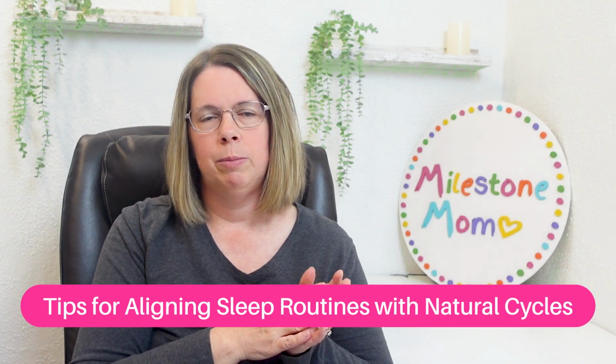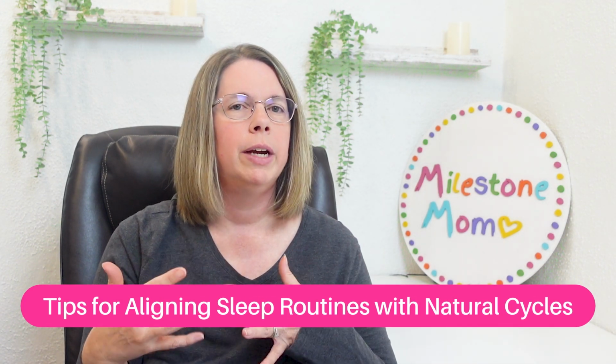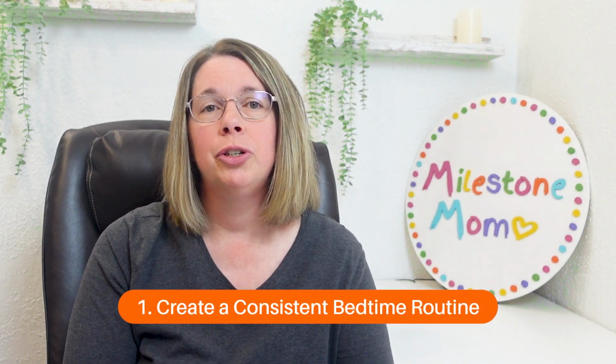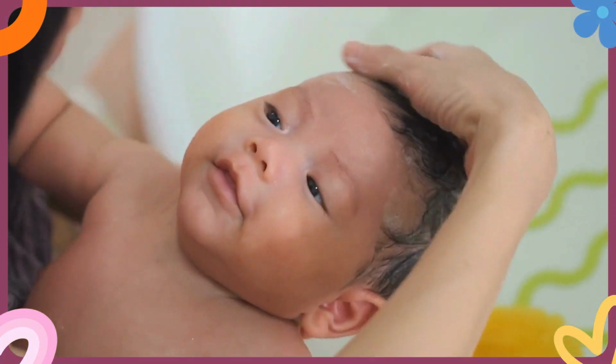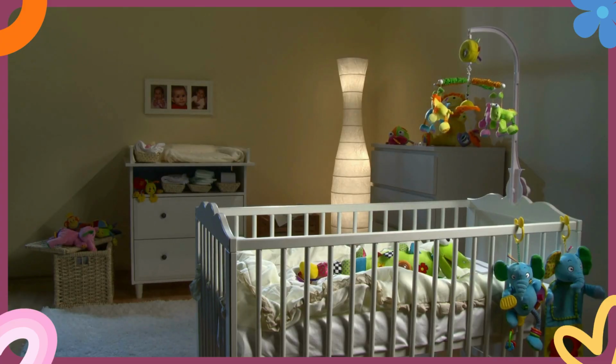Now I want to give you some tips for aligning sleep routines with their natural sleep cycle. So now that you understand the basics of baby sleep cycles, let's look at how you can optimize your baby's sleep and align their routine with their natural sleep phases. Number 1, make sure you're creating a consistent bedtime routine. Establishing a calming bedtime routine is one of the best ways to help your baby transition from wakefulness to sleep. A consistent routine might include a bath, a short story, dim lighting, and soft music.